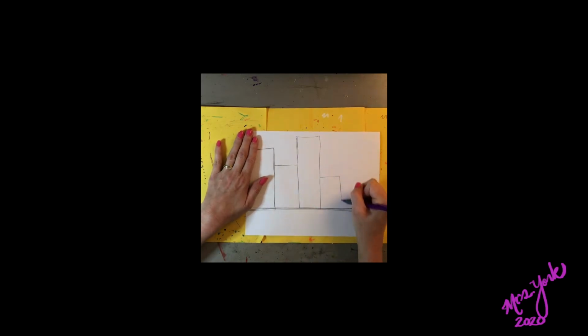Let's make this one a tall one, this way and down. That's just a horizontal and then a vertical line. And then let's do a shorter one, horizontal, vertical. Actually, let's do a tall, skinny one here, vertical, horizontal. Make sure these buildings touch right against each other. Tall, skinny. Ooh, short.